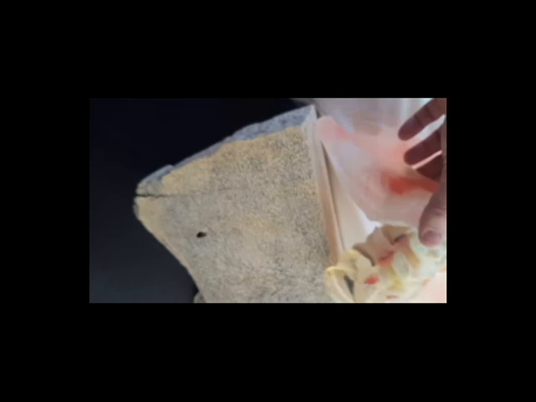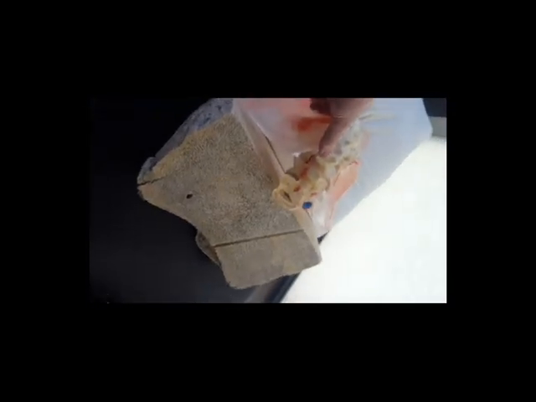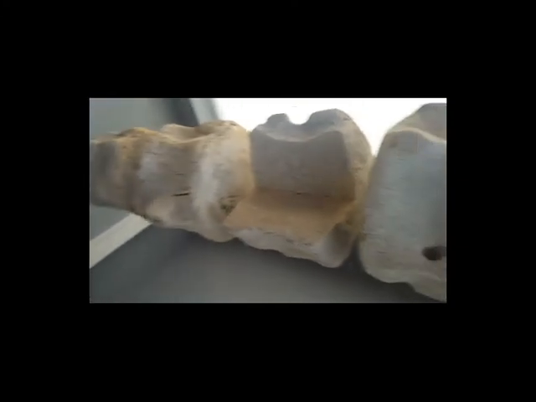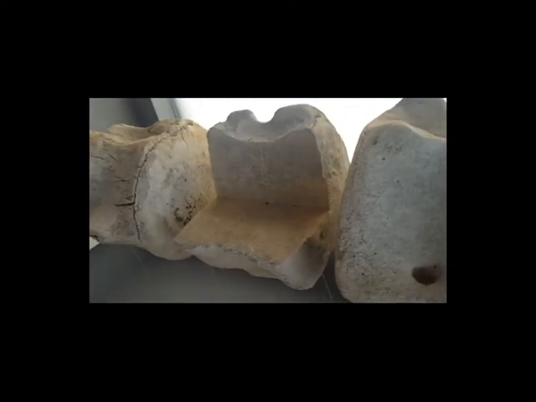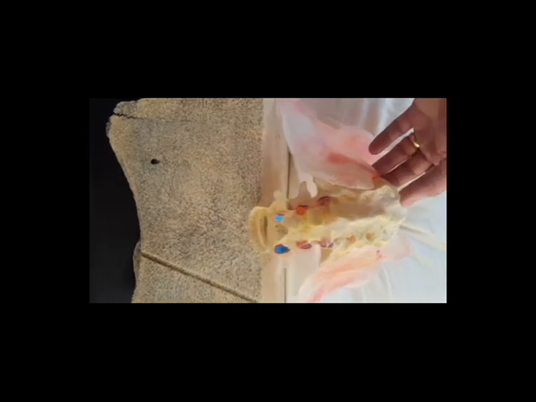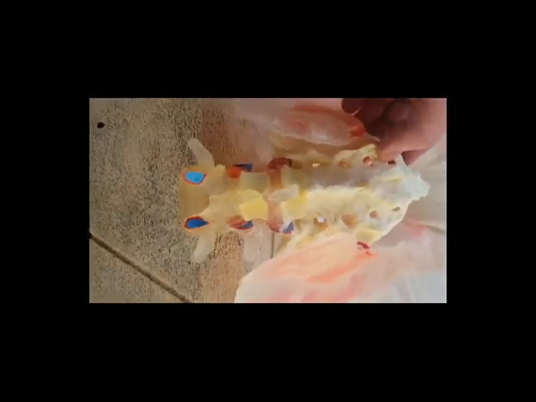This little block here is out of this whale spine, and I have suspended above the treatment table, but you can see I've cut out a section of the vertebrae just to hold the lumbar spine stable as I demonstrate motion palpation.